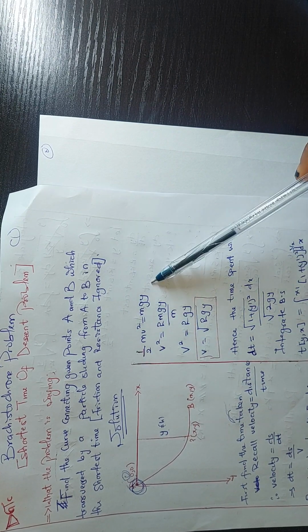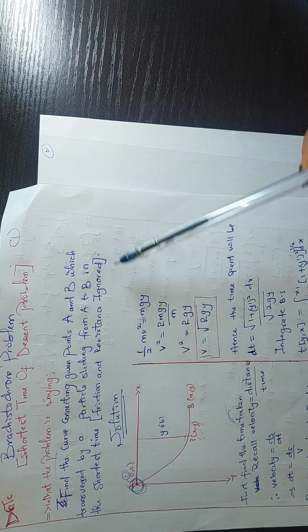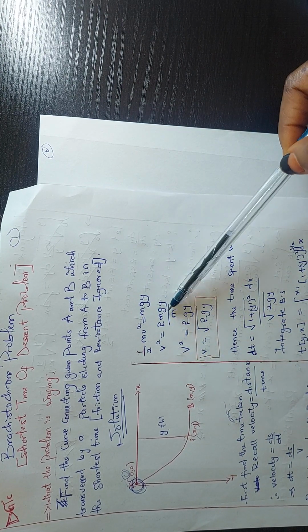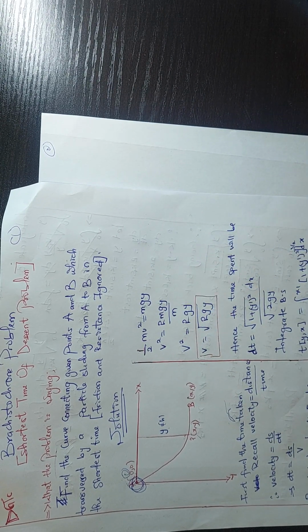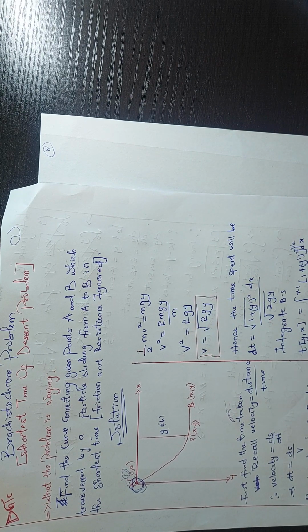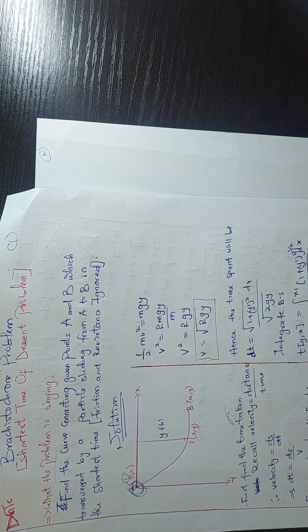Now half mv squared equals mgy. I'm looking for v, so I can make v stand alone. I multiply by 2 first, and then I divide both sides by m. So I have v squared equals 2gy, but I'm looking for v, not v squared. So I can just take the square root. The inverse of square is square root, so you square root both sides. If I square root both sides, I have v equals the square root of 2gy. Now I already have v.